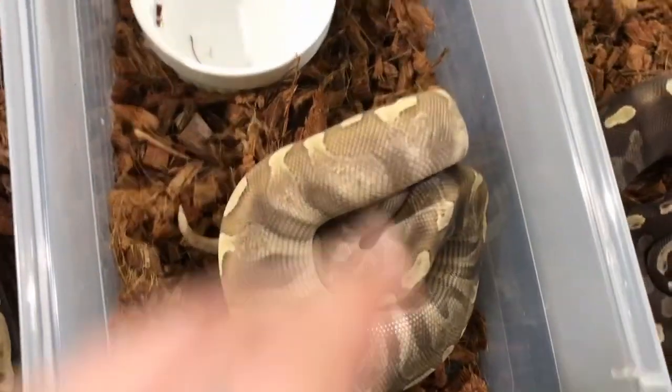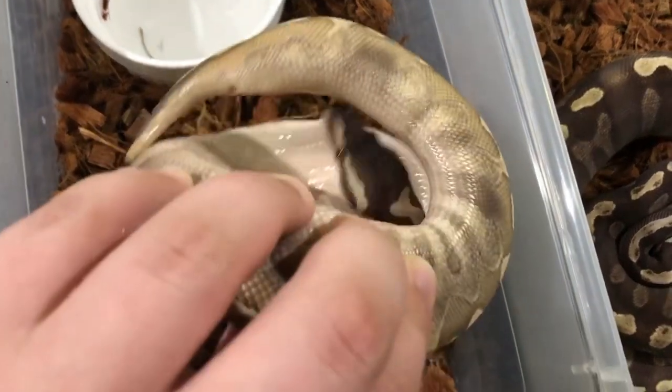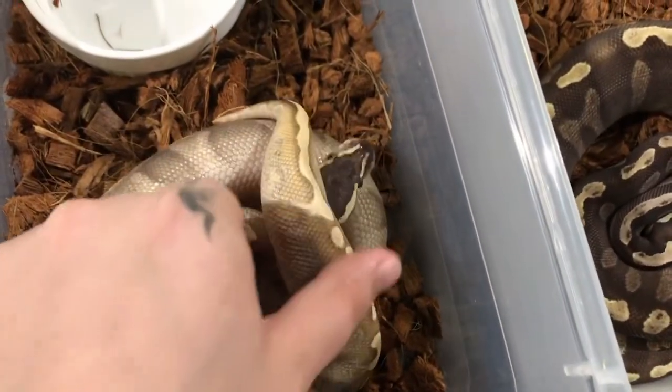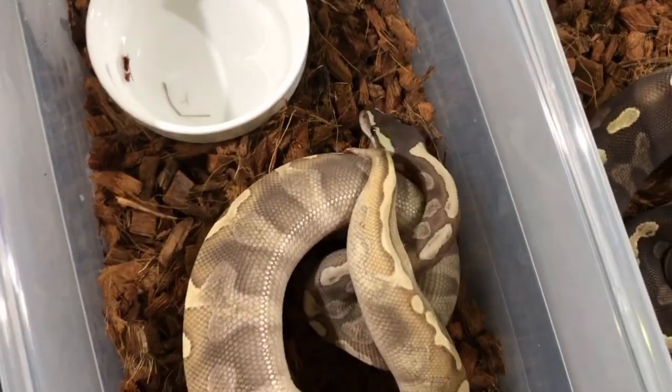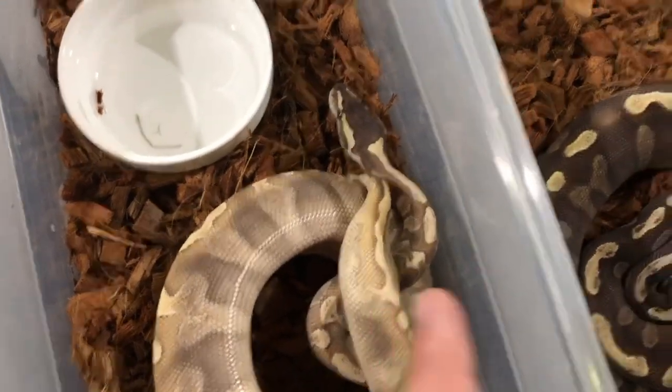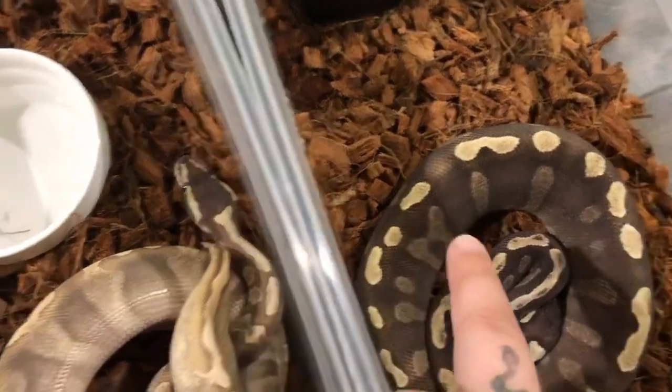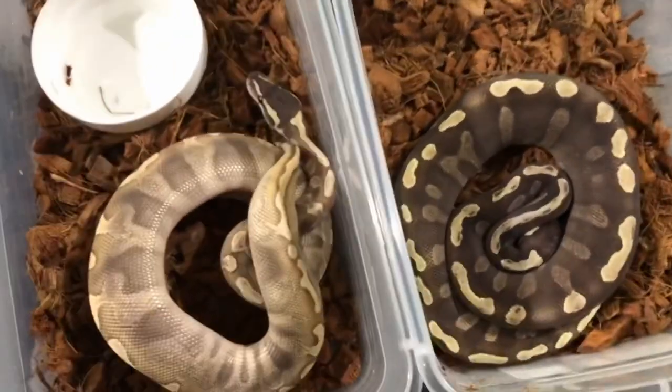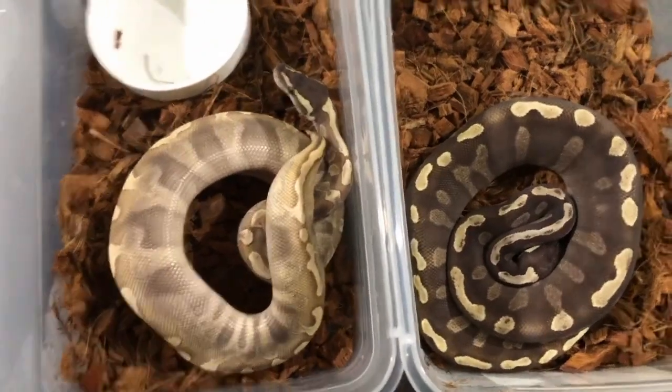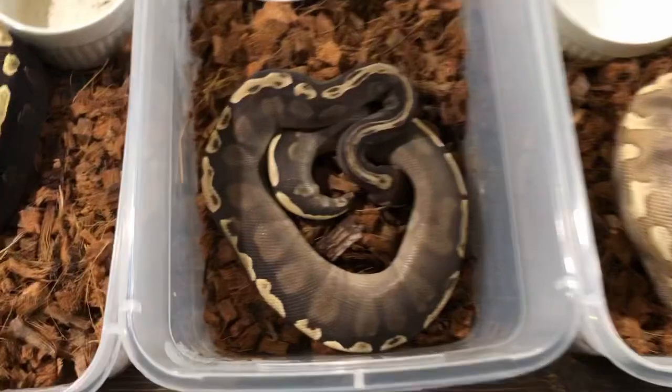I love him. I love his very, I call it purpley brown head because in some light it actually looks purple. Actually, his head with her color is very similar. I never noticed that before. Cool. On to the next.